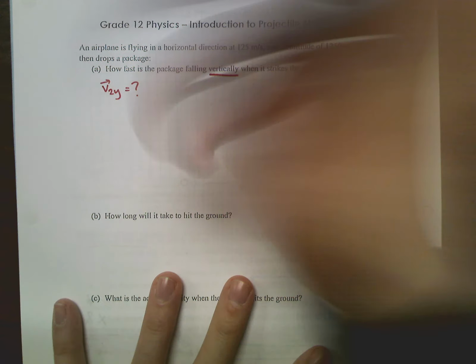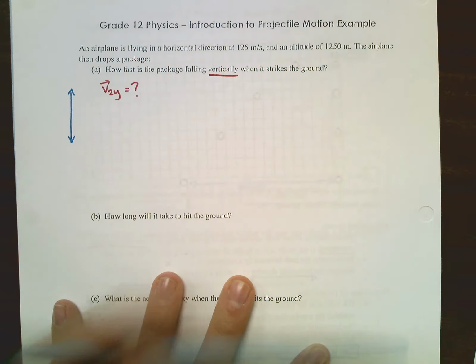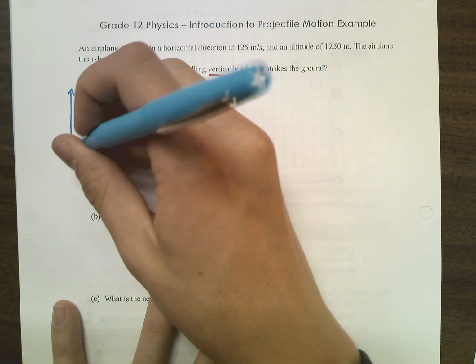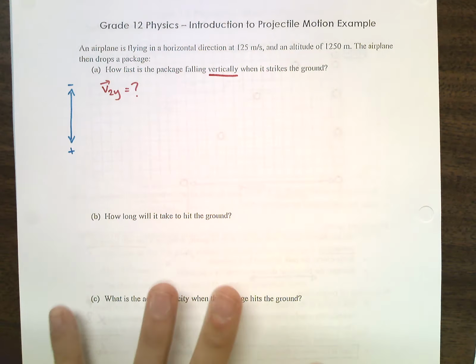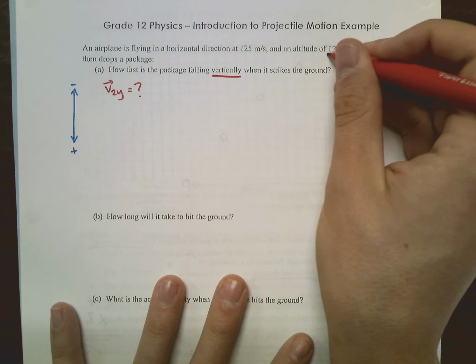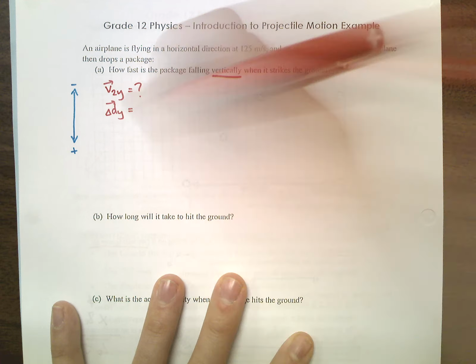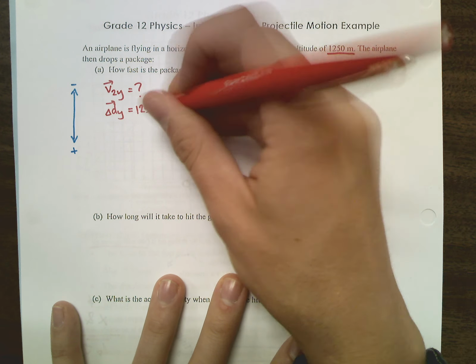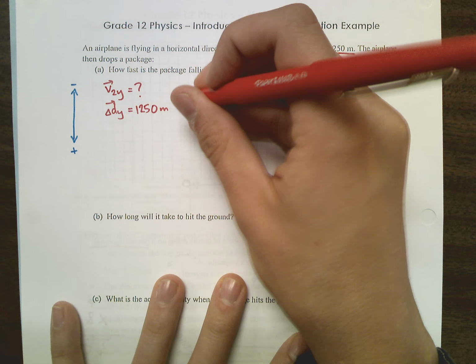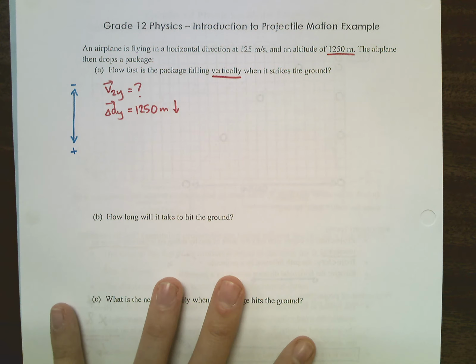Now let's do the same thing that we always do. I'm going to set up a positive direction and a negative direction. In this case, because it's falling and it's starting from rest, I'm going to make down positive and up negative. It's never going to be going up. So now it's nice. We can just deal with positive numbers. So the altitude here is our displacement in the y direction. The altitude is 1,250 meters down. I'm just going to be using that symbol instead of writing down.